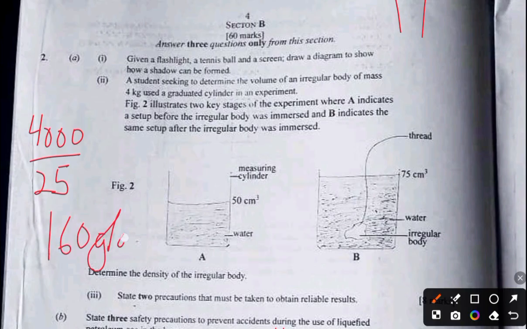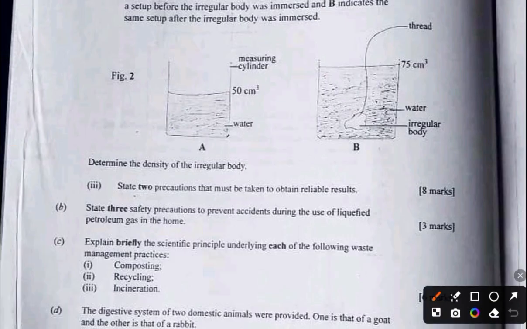grams per cm cube. State 2 precautions that must be taken to obtain reliable results. First thing to do in order to get reliable results is it has to do with the measuring of the volume of the irregular object. So first, when lowering the stone, you have to submerge it gently, and also you have to dislodge any bubble that attaches to the stone.